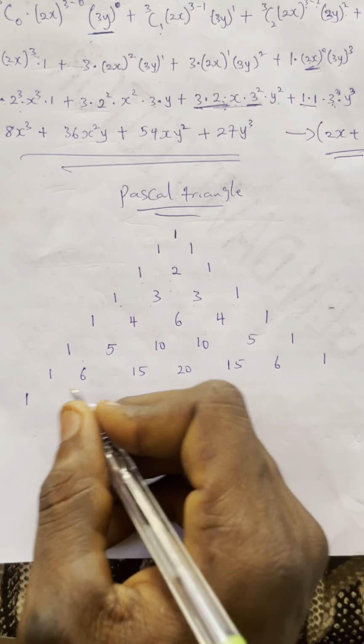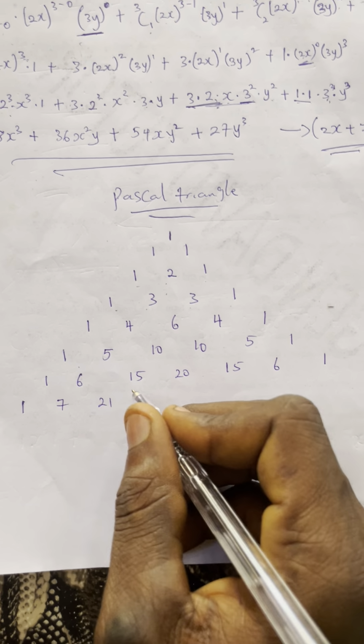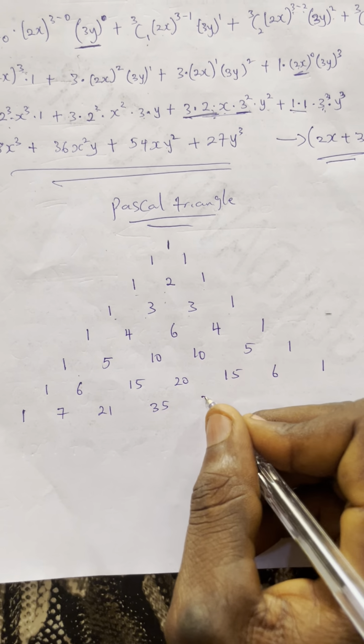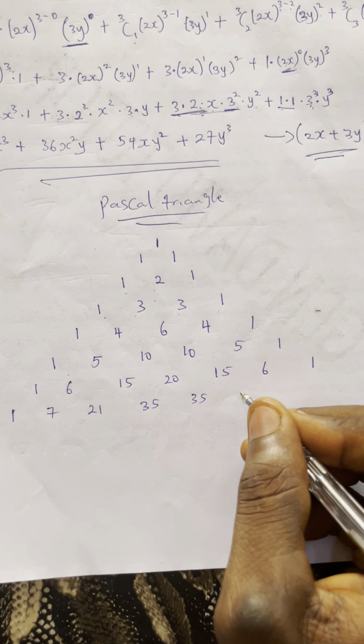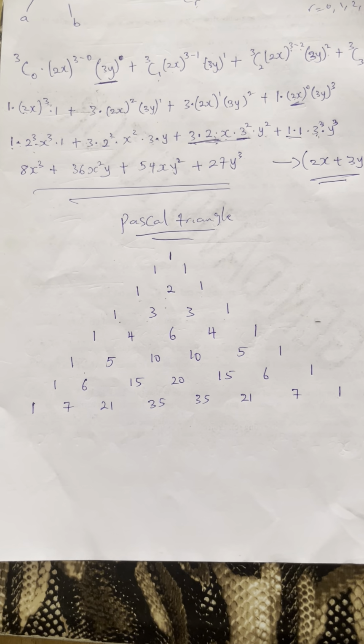Let's do one more. 1 plus 6 will give us 7. 6 plus 15 will give us 21. 15 plus 20 will give us 35. 20 plus 15 will give us 35. 15 plus 6 will give us 21. 6 plus 1 will give us 7. Then you have 1. This is what we know as the Pascal triangle.